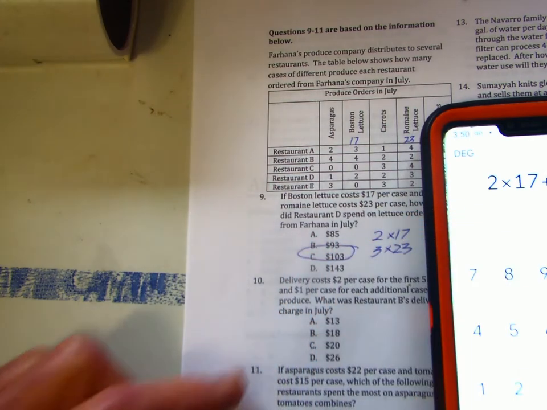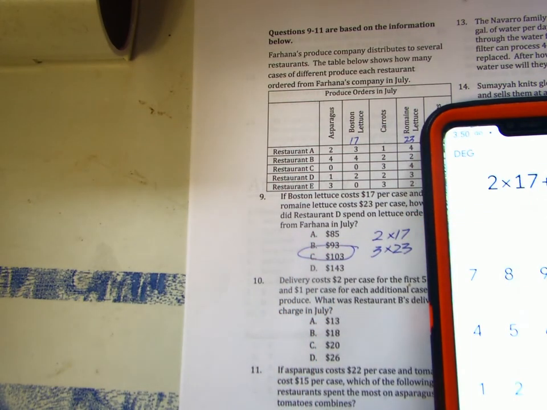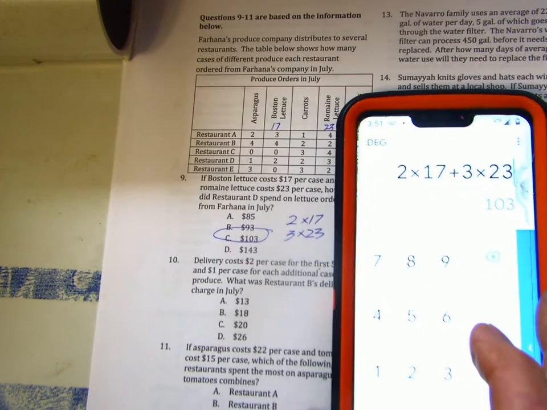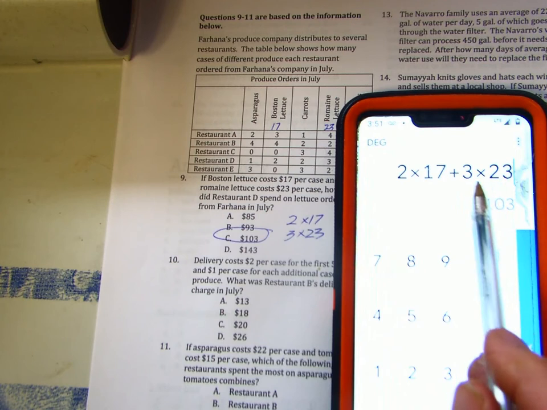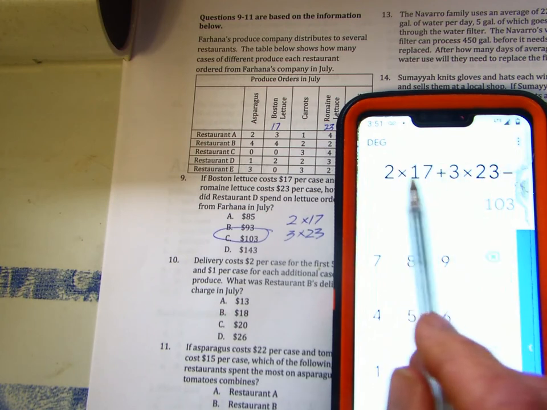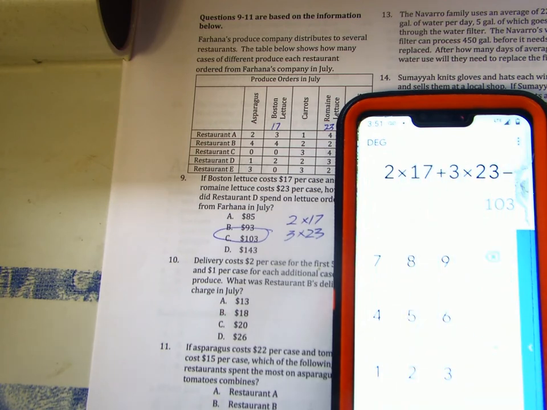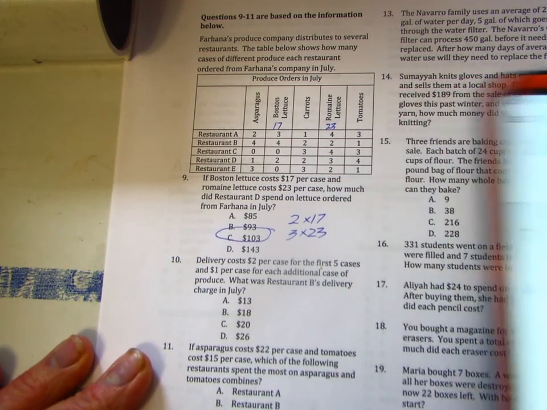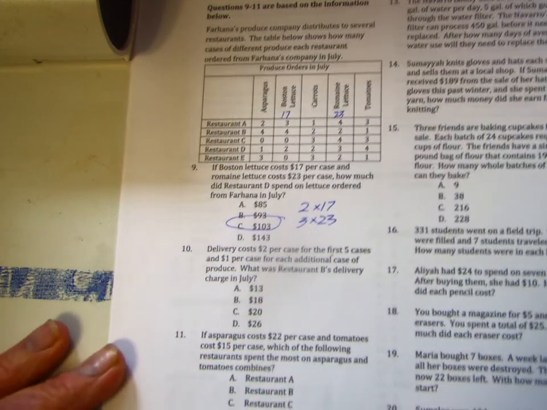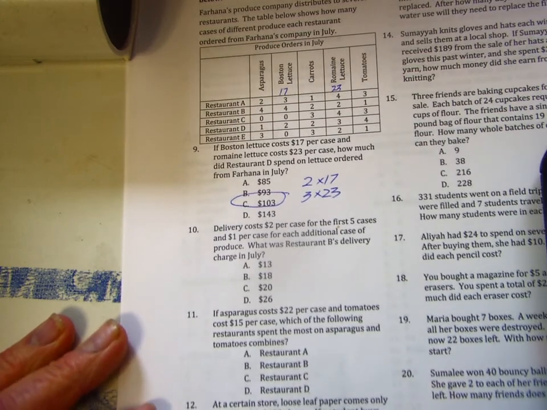I thought it might actually add 3 to 2 times 17. It did at the beginning, but then when I put the multiplying, it did multiply first. It did this multiplication and then added it to this multiplication. So that worked out okay. It knew which one to do first. Very good, 103. Okay, let's try number 10 then.